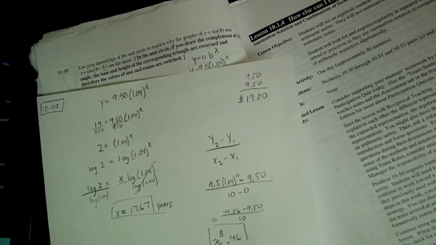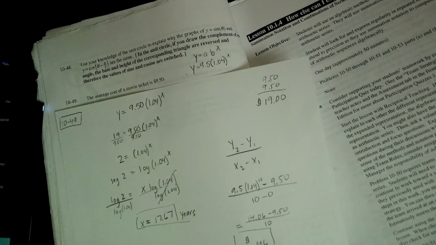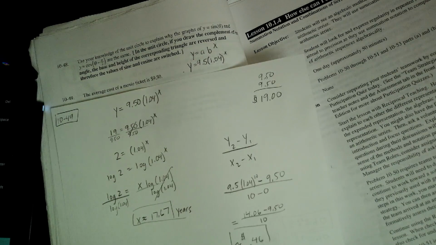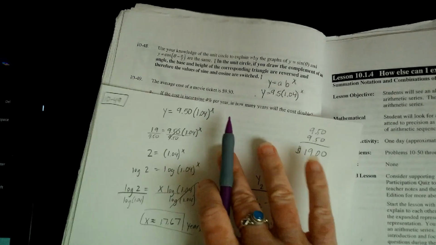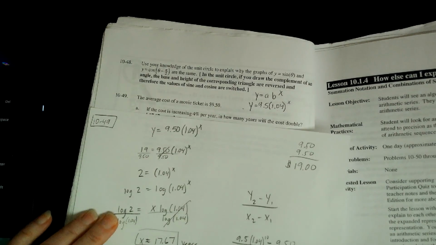Here's Integrated 3. This is problem 10-49. It says the average cost of a movie ticket is $9.50. The cost is increasing 4% per year. In how many years will the cost double?